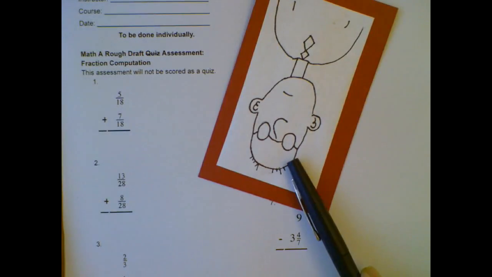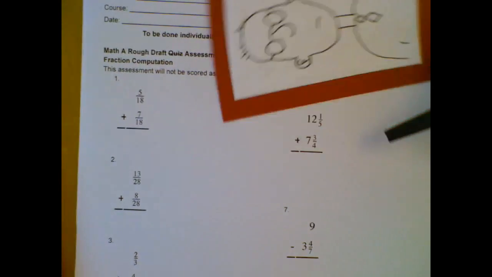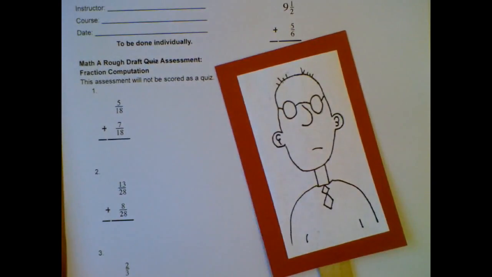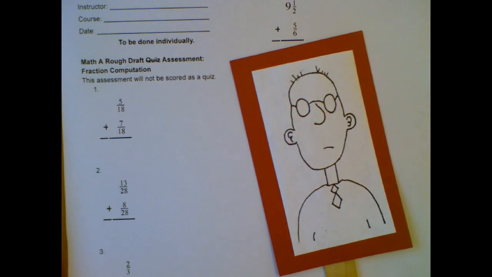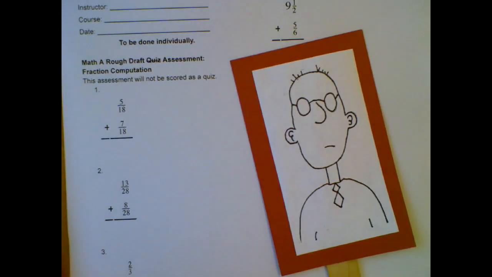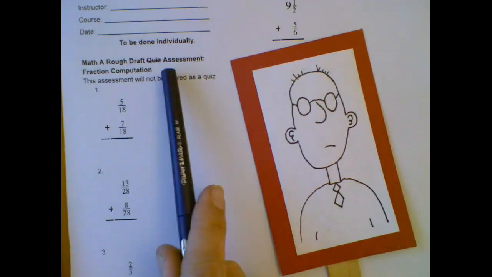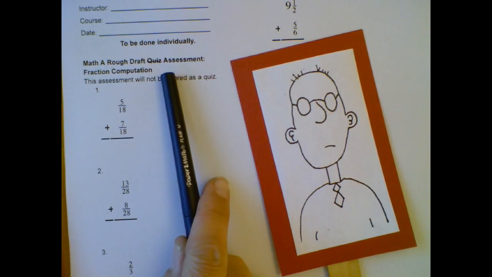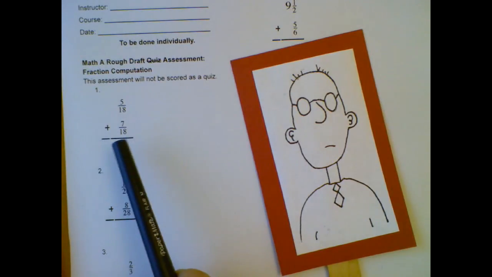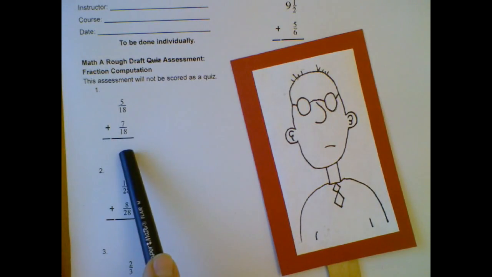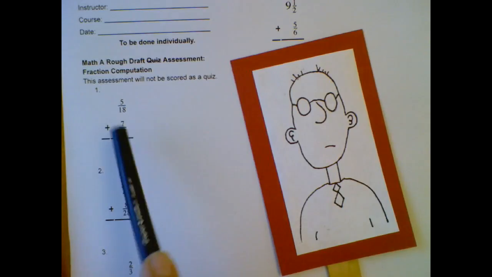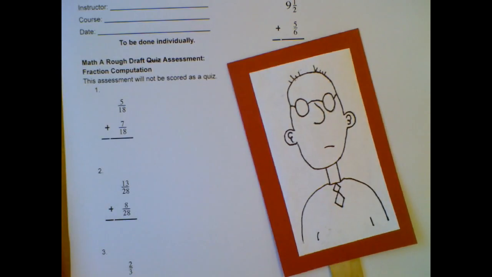Okay, here we are once again. This time we're going to be going over a recent fraction computation quiz assessment. This didn't go in the grade book as an assessment, but it was an assessment to figure out where students were in the progression of fraction computation problems.